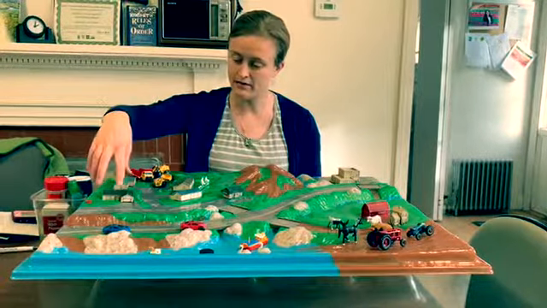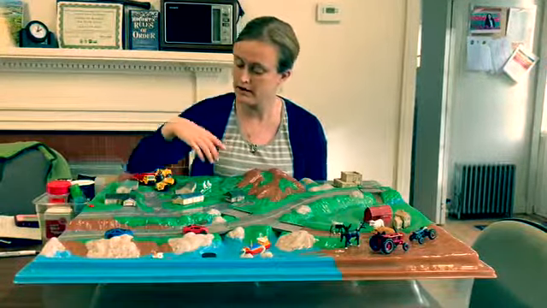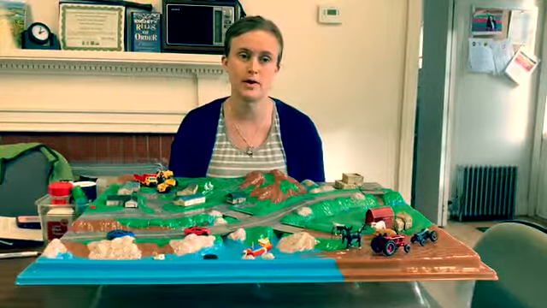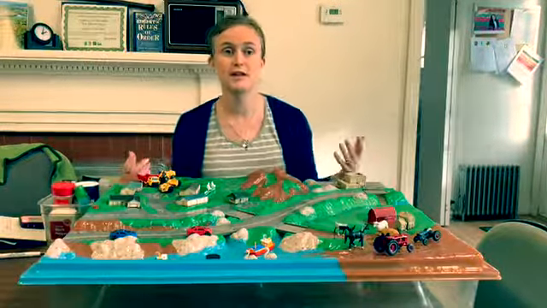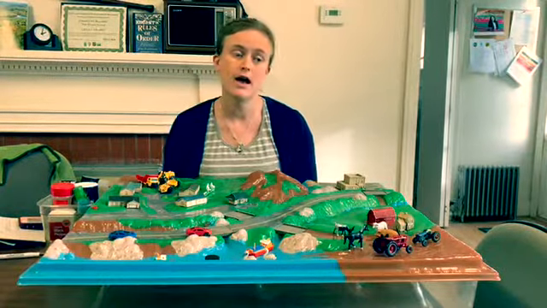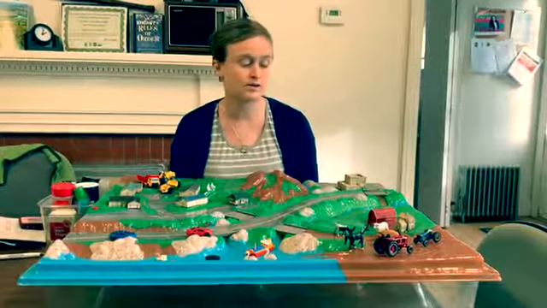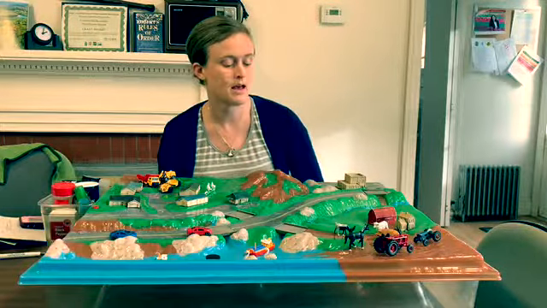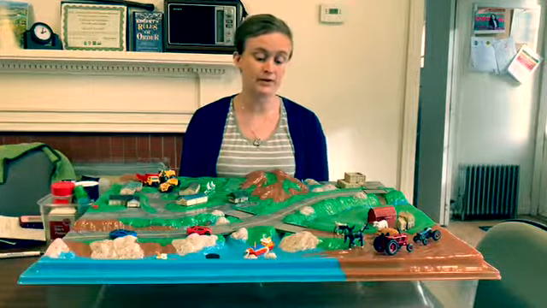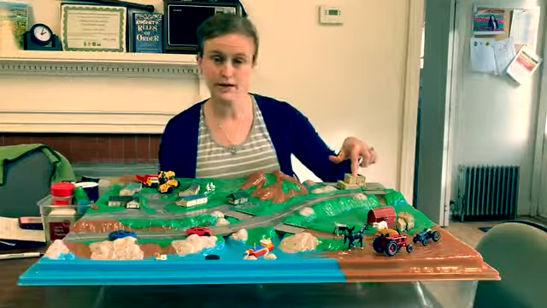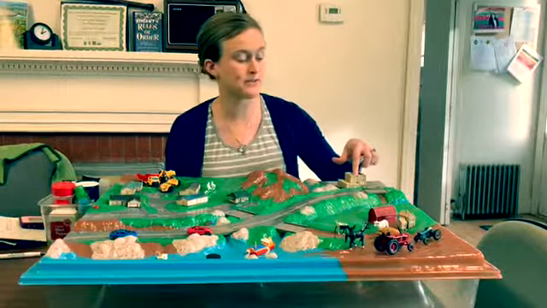So we have a nice suburban neighborhood, and we also have some construction going on in the neighborhood, something we're actually seeing a lot of in our state right now, as development continues, as more and more houses are built. We have a factory right here. We do have some factories throughout Rhode Island.